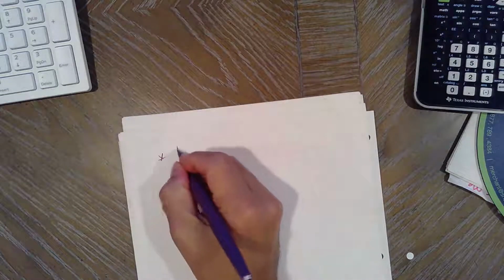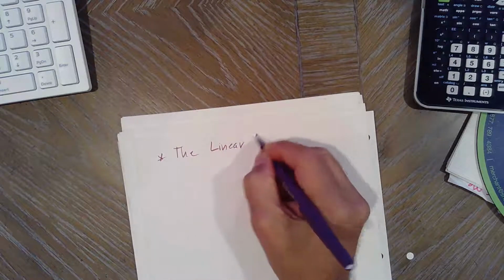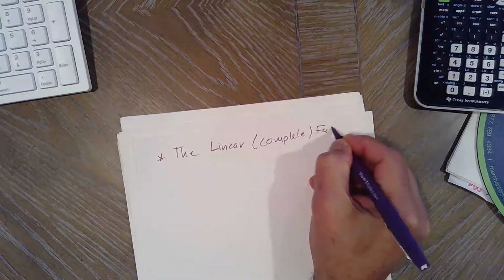So what does the fundamental theorem of algebra tell us? It tells us that every polynomial function, whether the coefficients are real or imaginary, will have at least one zero. That zero could be real, could be imaginary. The linear factorization theorem is next. The linear or complete factorization theorem.